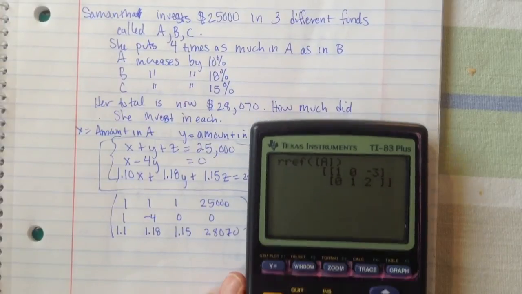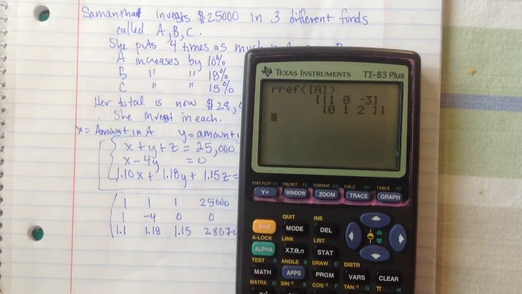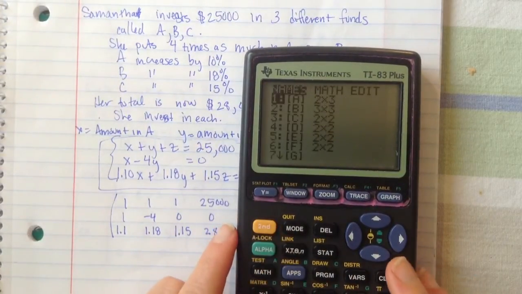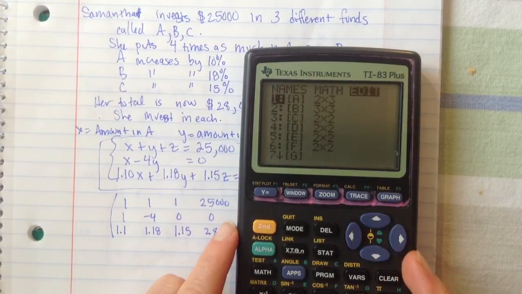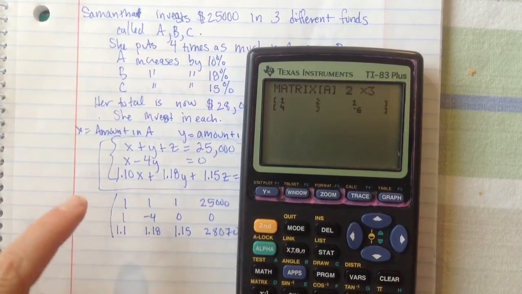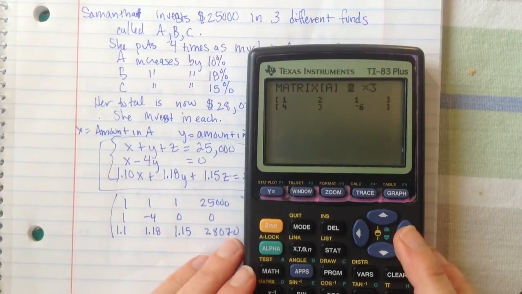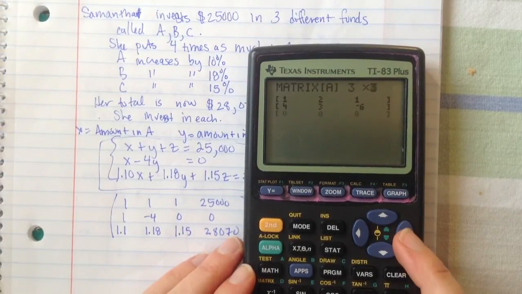So I'm going to go back to the matrix menu and edit matrix A. It's 3 rows but 4 columns, so 3 by 4.